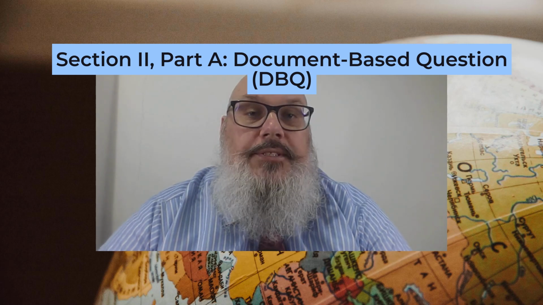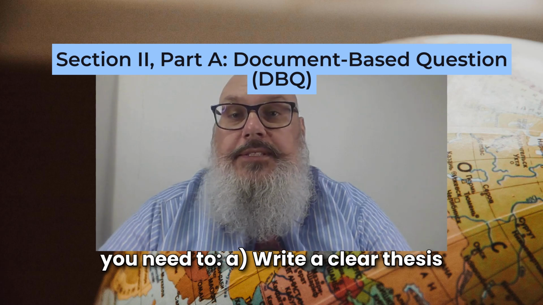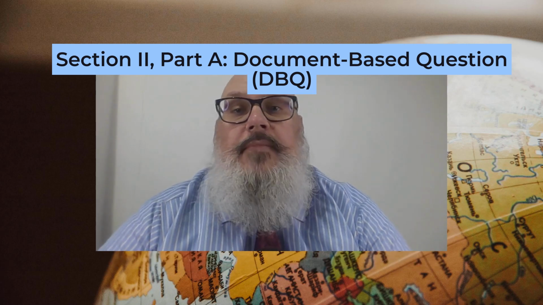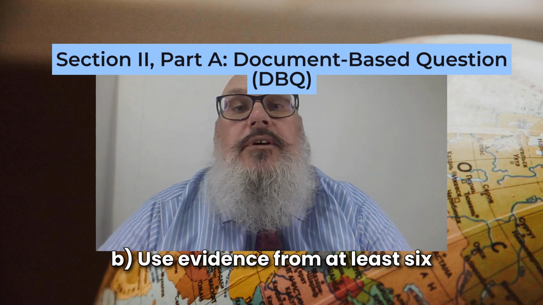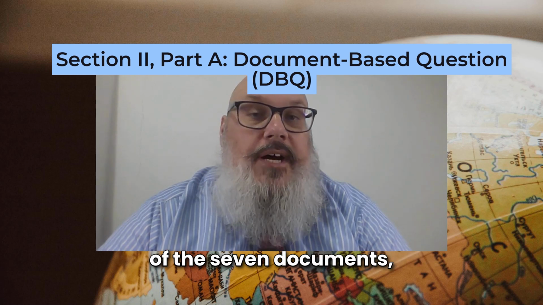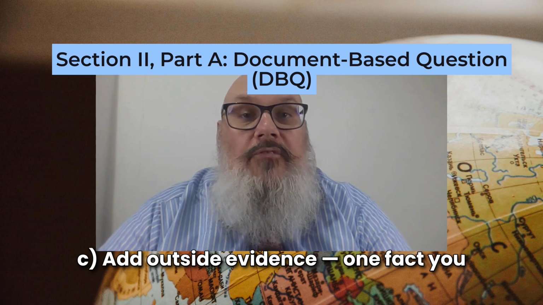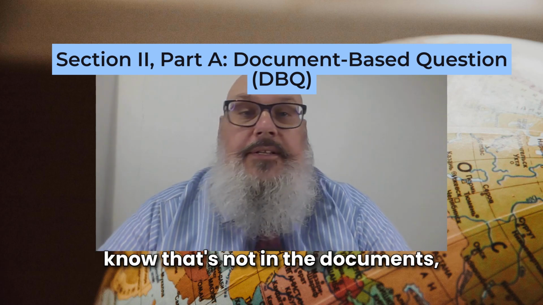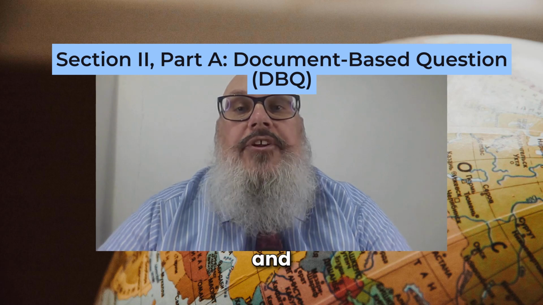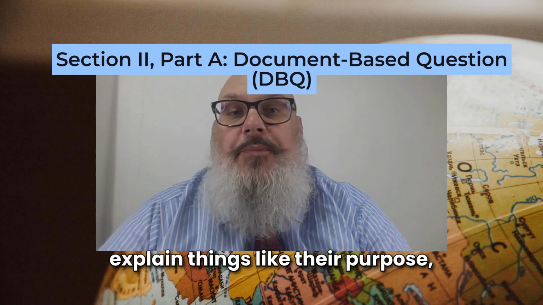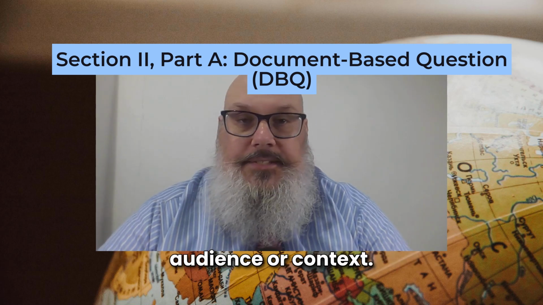To earn points, you need to write a clear thesis, which is a specific claim that answers the question. Use evidence from at least 6 of the 7 documents. Add outside evidence, one fact you know that's not in the documents. And then you're asked to analyze the documents, explaining things like their purpose, audience, or context.